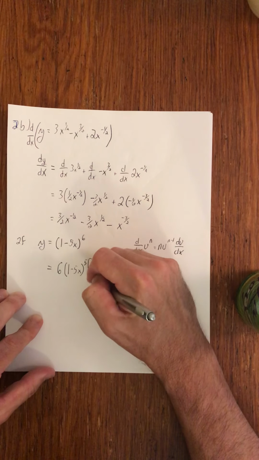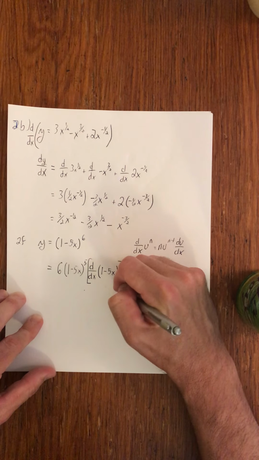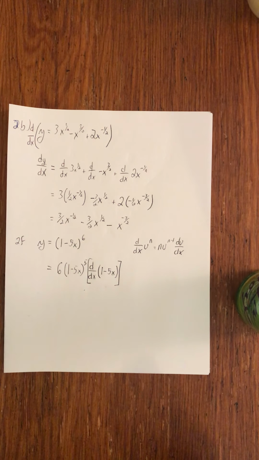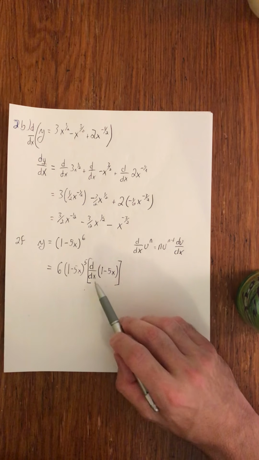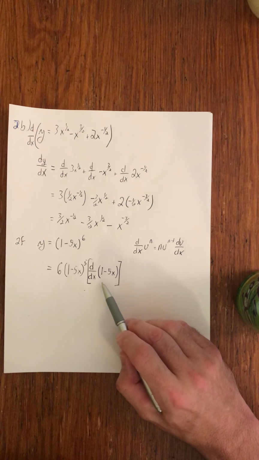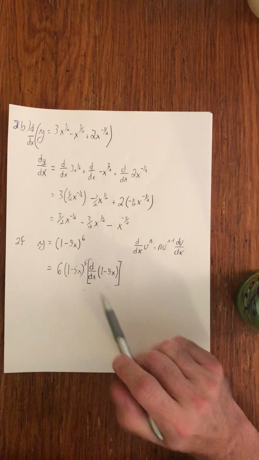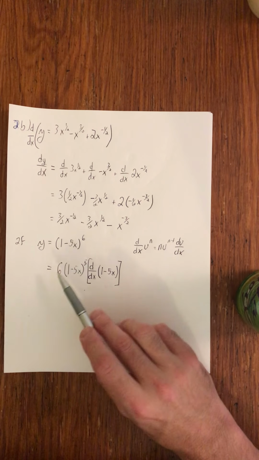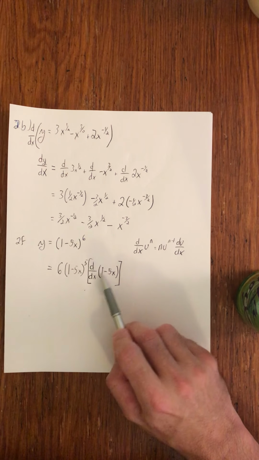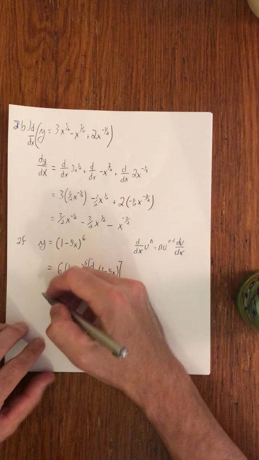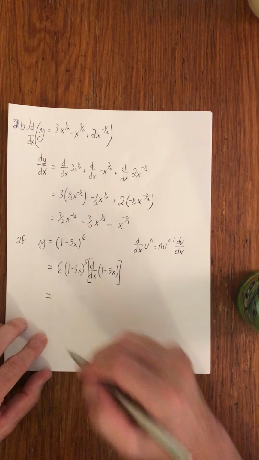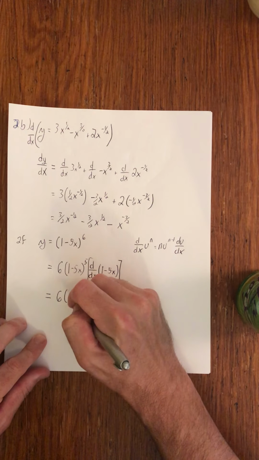Now, what I'm going to do here is put brackets around this, for reasons we're going to see in a second, right? That's because I'm going to have to do a sum rule here, and I want to make it very clear that this whole thing is multiplied to both terms of the sum rule. Now that's not going to matter so much in this problem, but it would matter in some other problems.